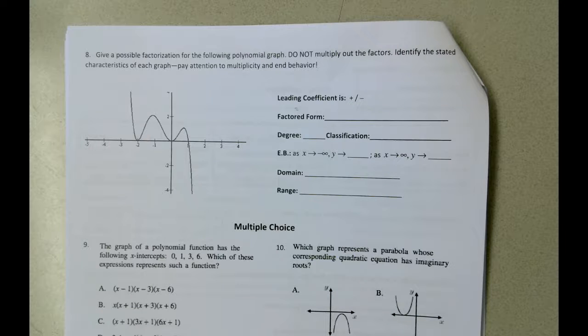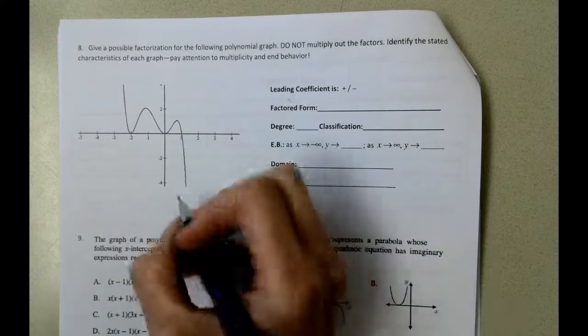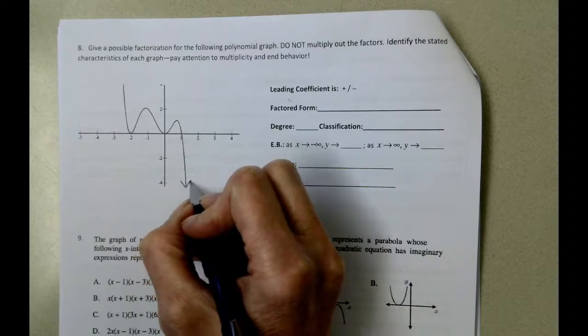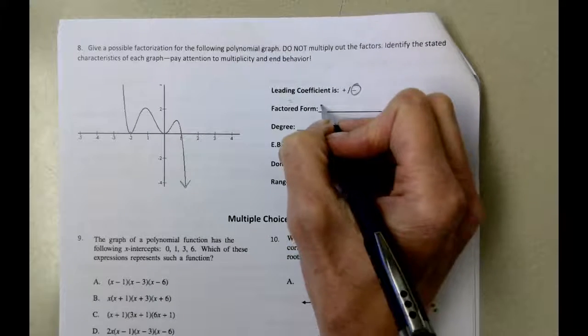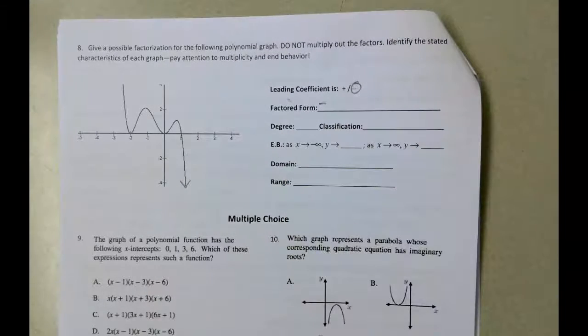Well, in fact, notice the first part that we have on the review sheet, which is the leading coefficient. If we look at this graph and we look to the far right, what we see is that we're going downward. Our leading coefficient is negative, so we need to have a negative out in front of our function.